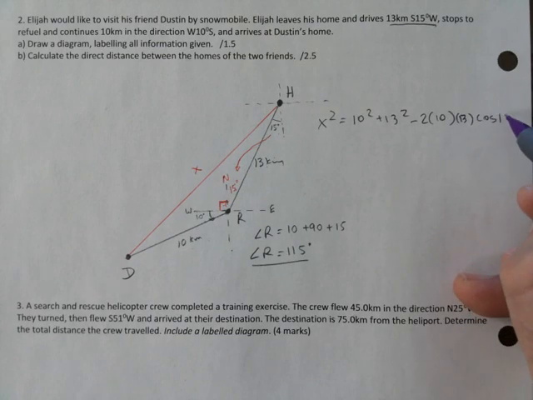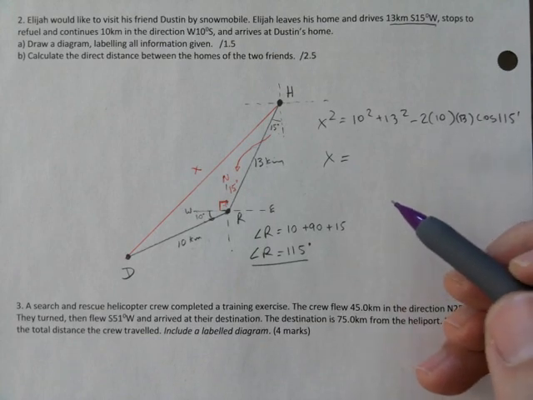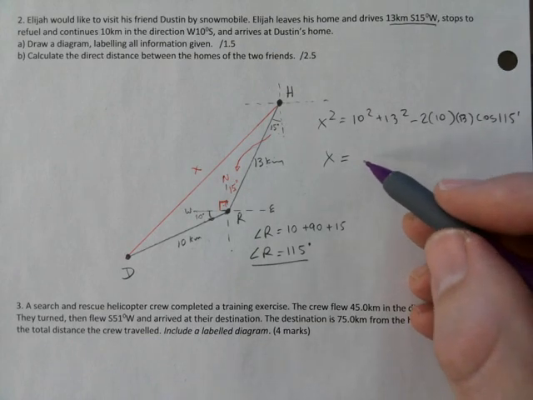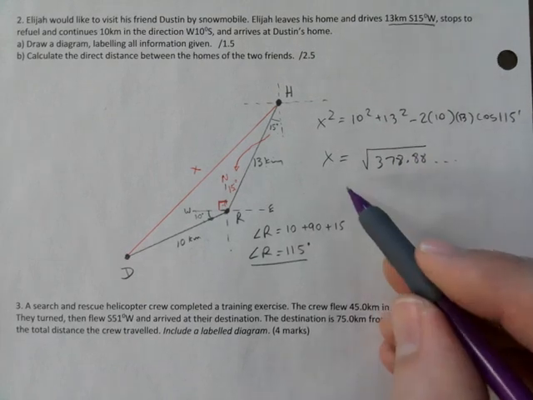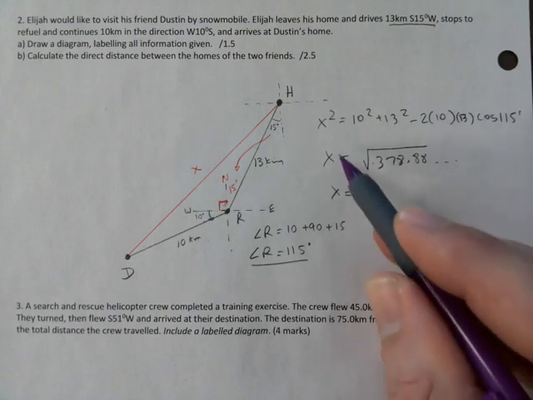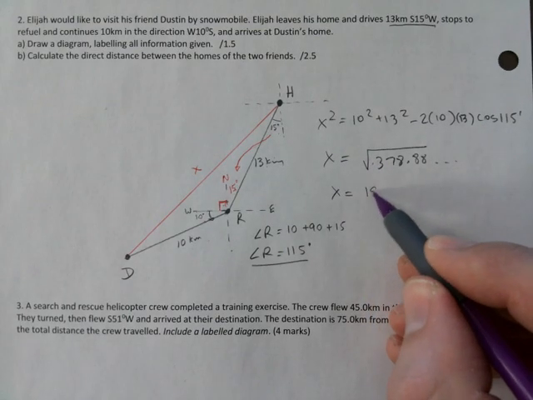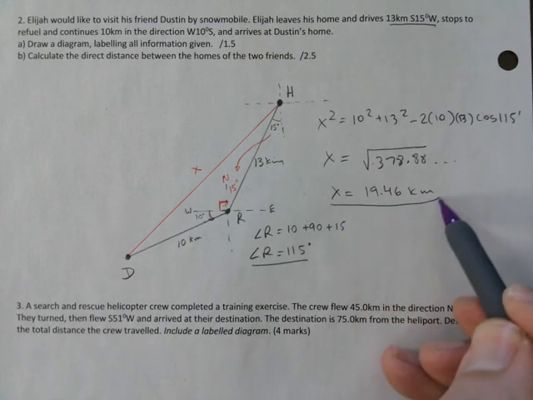Times cosine of 115. And then this will give you root of 378.88. Watch your notation, right? As soon as you take the root, you only have x because the power cancels out. That's 19.46 kilometers.